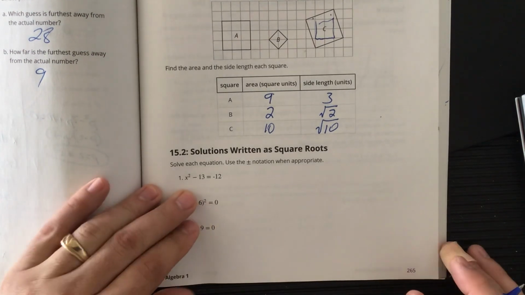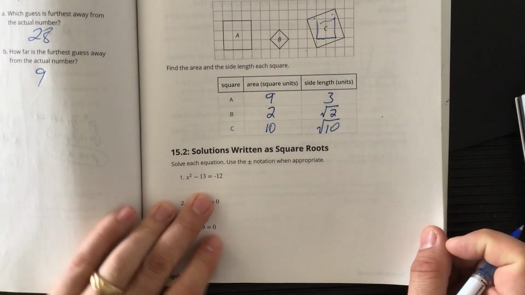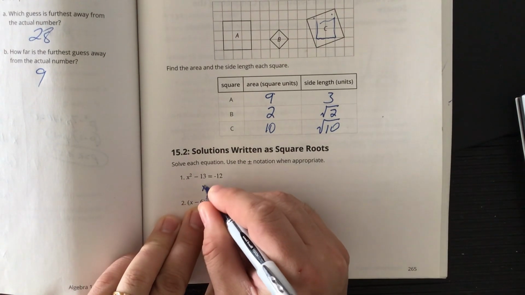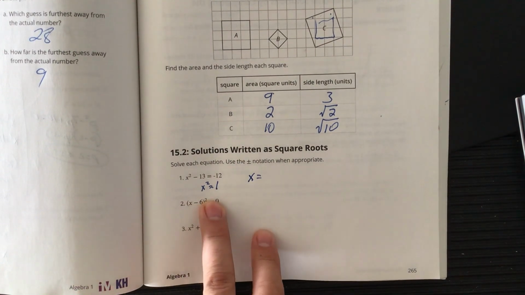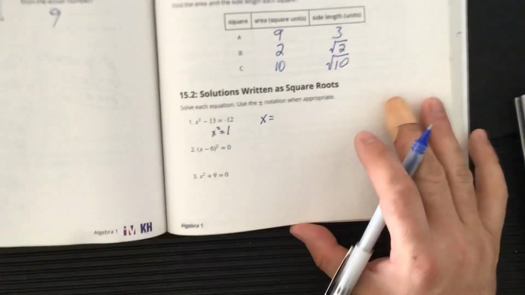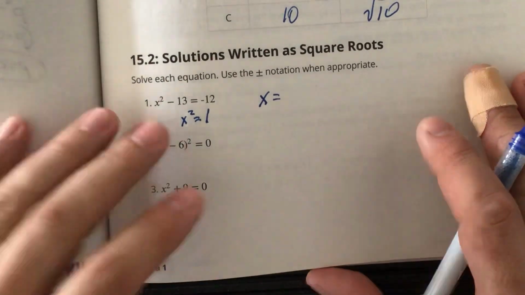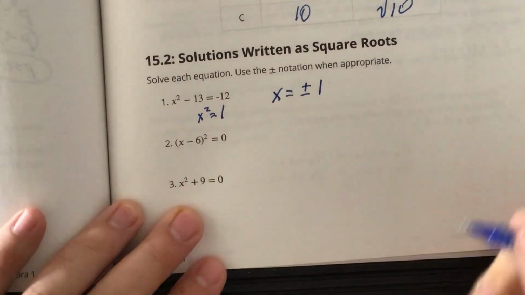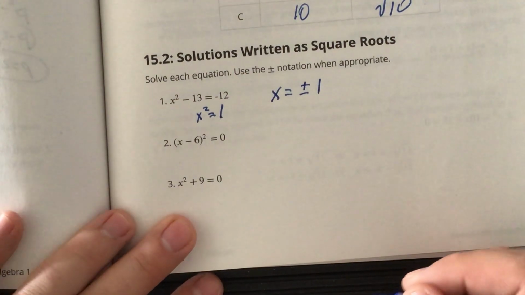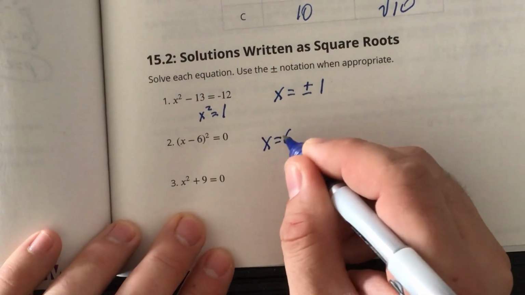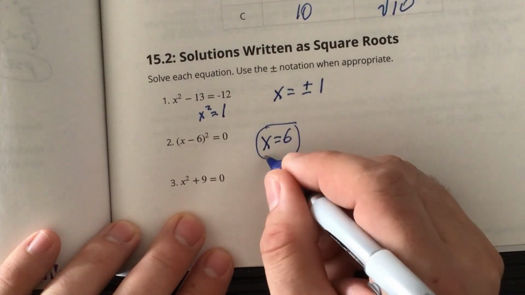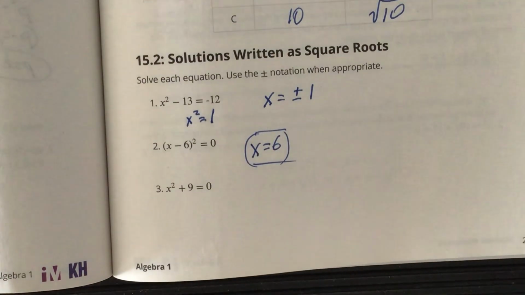Solve each equation. Be sure to use the plus or minus notation when appropriate. So I'm going to add 13 to both sides. So what would make that equation true? 1. And? Negative 1. Question 2, what would make that one true? 6. 6 minus 6 squared is the only thing that would give you 0. See?